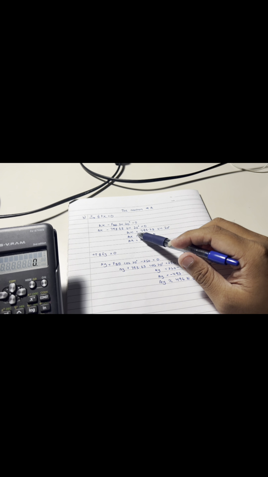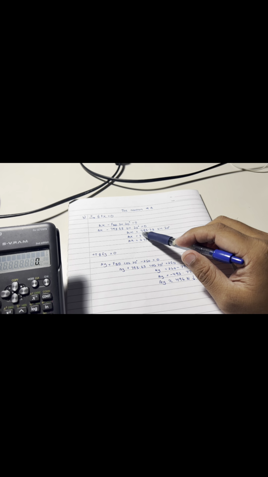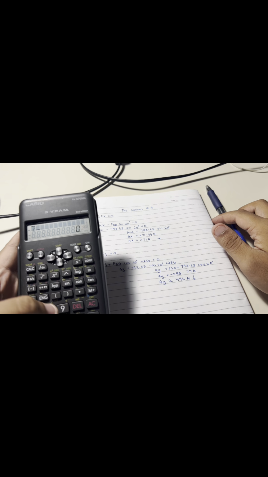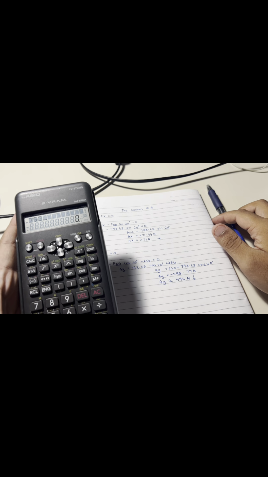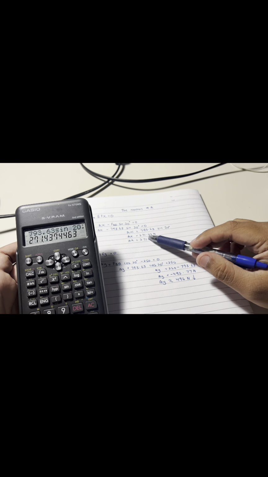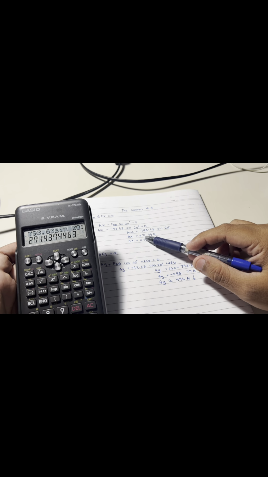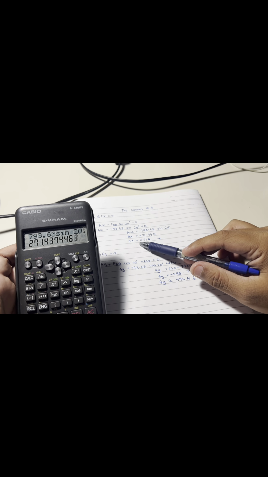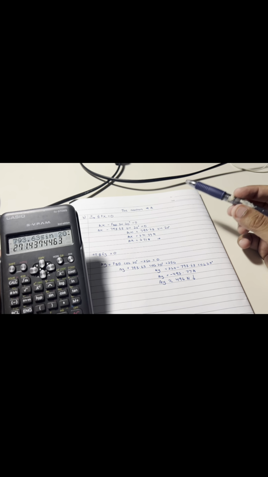And then we change the minus to positive. So Ax equal to 793.63 sine 20. And then we calculate. The answer is 271.44 Newton, and then we simplify to become 271 Newton.